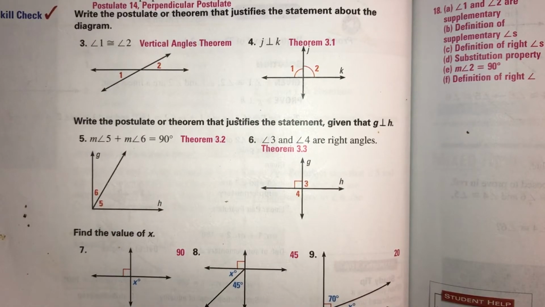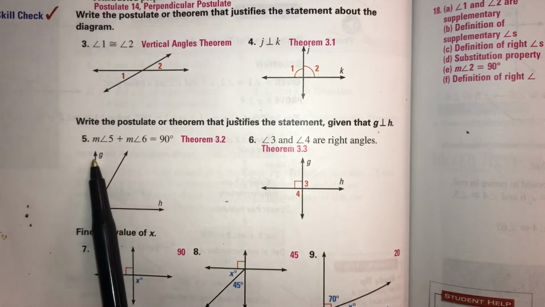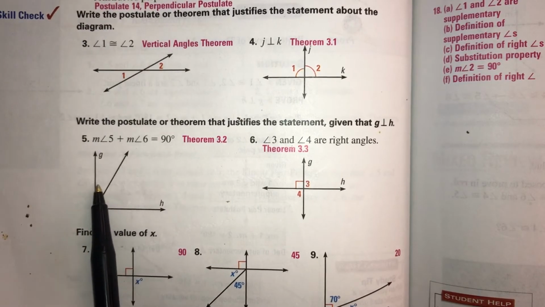Number 5, write the postulate or theorem that justifies the statement, given that G is perpendicular to H. G perpendicular to H.